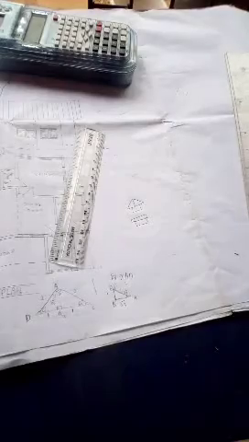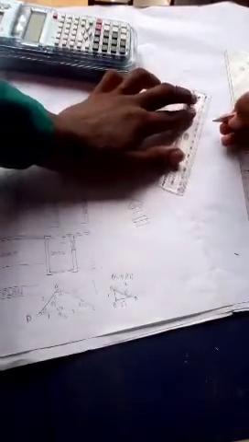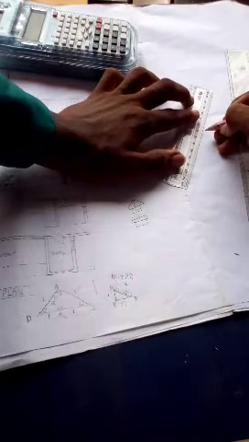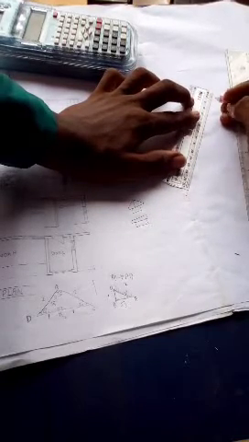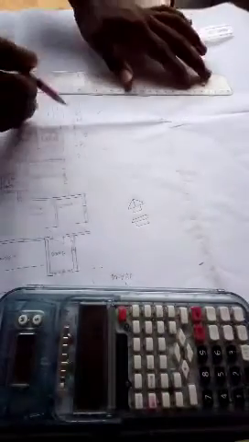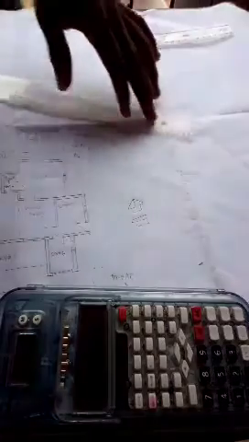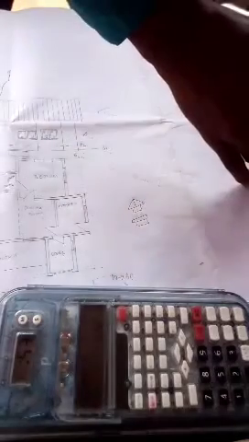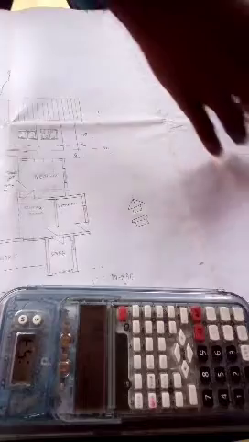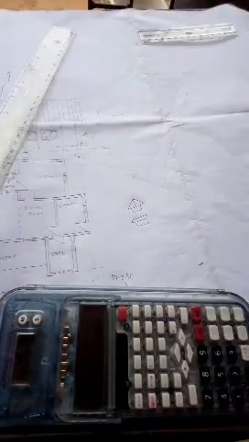So from here I'll measure my 6.92. That's 6.92, approximately 6.9. So I'll just call it 6.9. So now from here I will get my roof. Let me join them together to get the roof. So this is how the roof looks. This is the overall structure of the roof. So you can see the procedures to draw something like this.